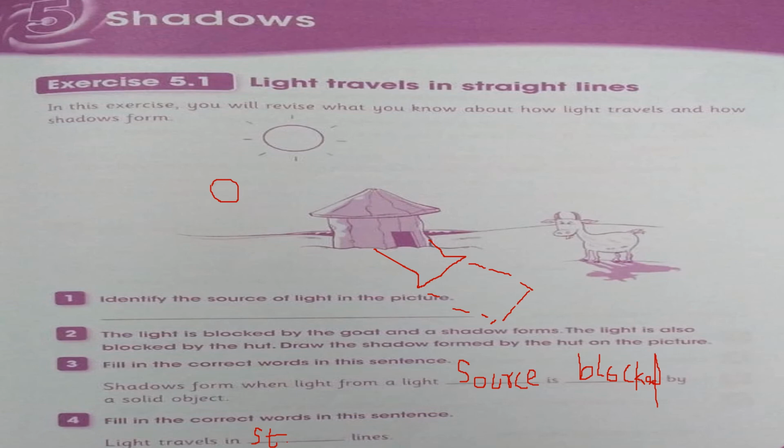This is the conclusion of our chapter today: a shadow is always formed when a solid object blocks the light of the light source. And if the sun is high in the sky, the shadow will be the smallest or shortest one.